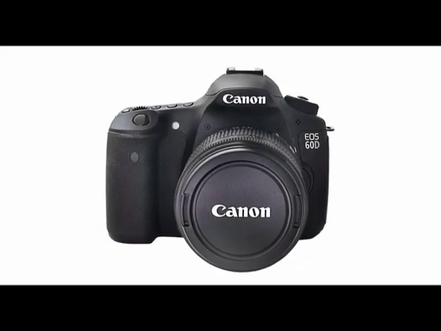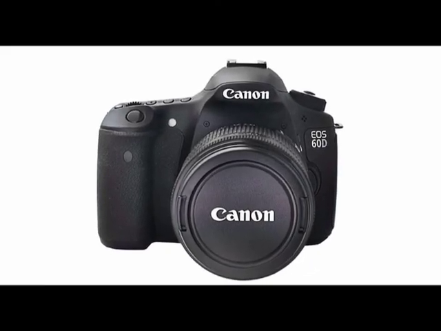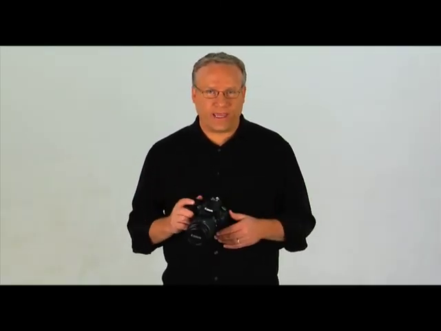We've covered a lot, and we hope it helps you unlock the full potential of your camera. There's a lot more that goes into capturing great photos than simply knowing all the functions on your camera.